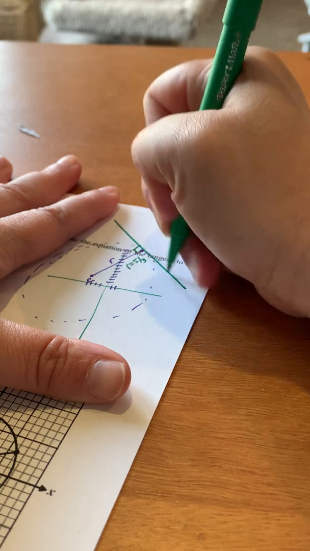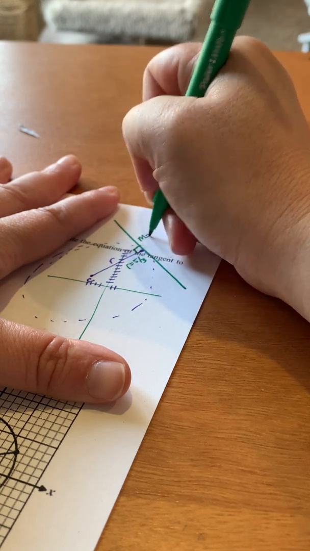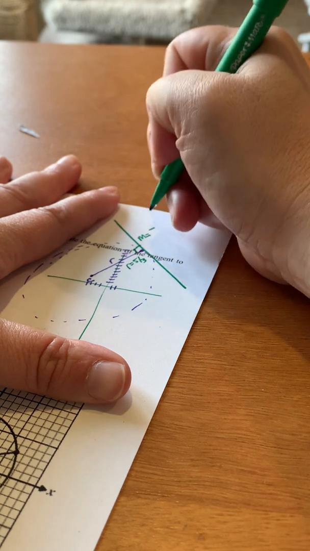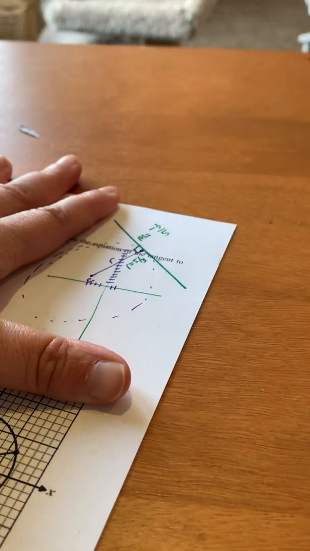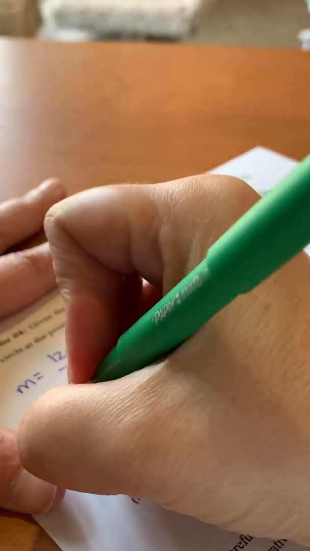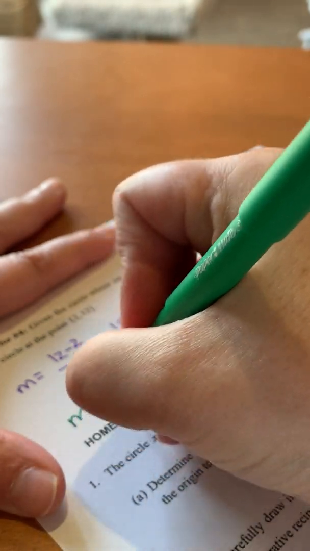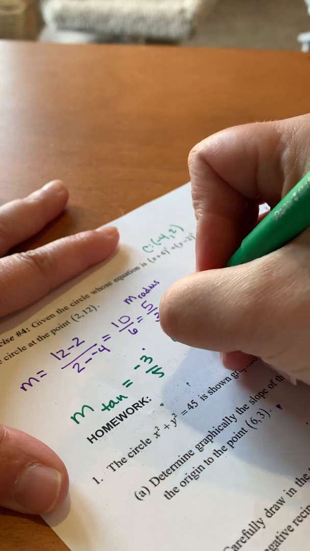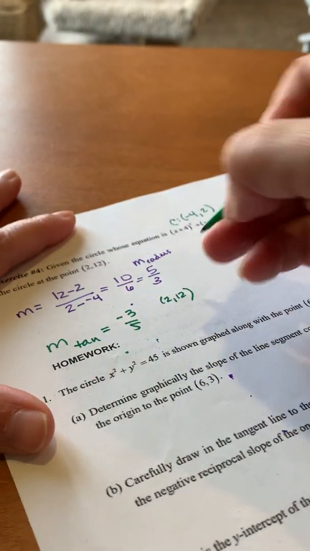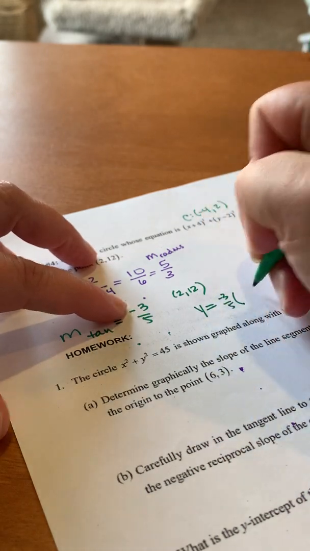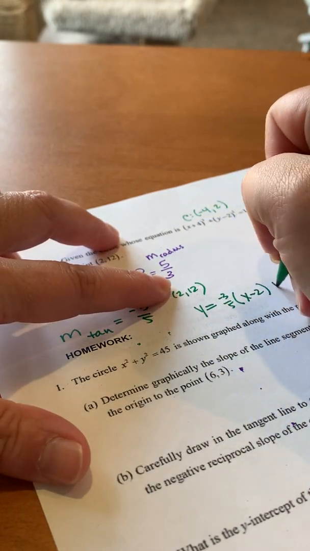I'm going the opposite way, so the slope automatically goes from positive to a negative, and the fraction flips. 5 over 3 to 3 over 5. All right, so the slope of the tangent equals -3 over 5. And I'm going to use the point 2, 12. And now you just write out an equation. y equals slope times x minus 2 plus 12.